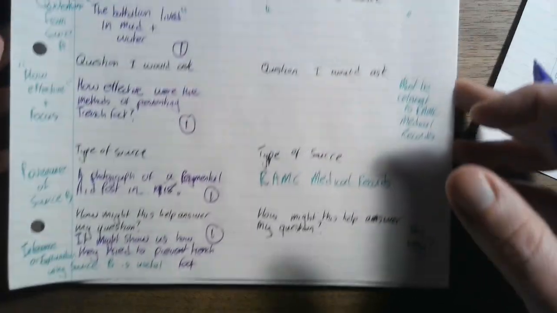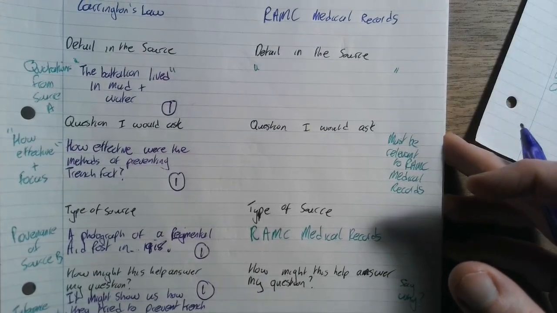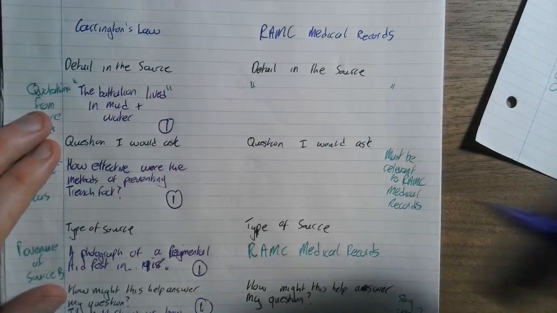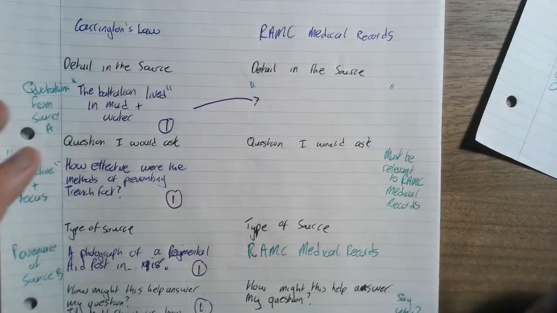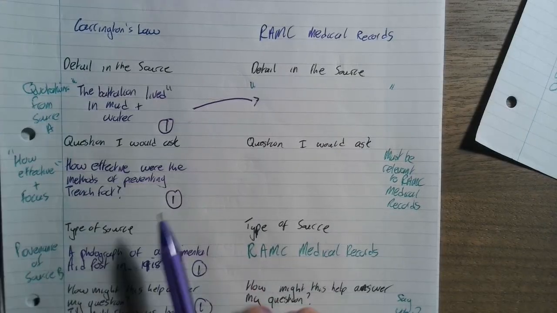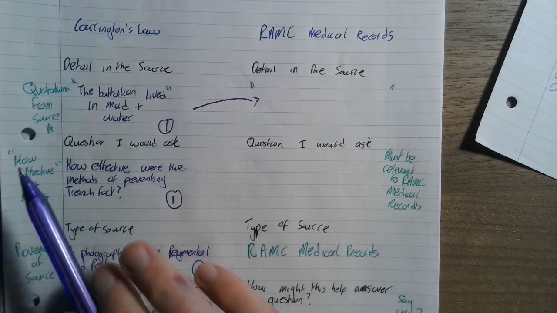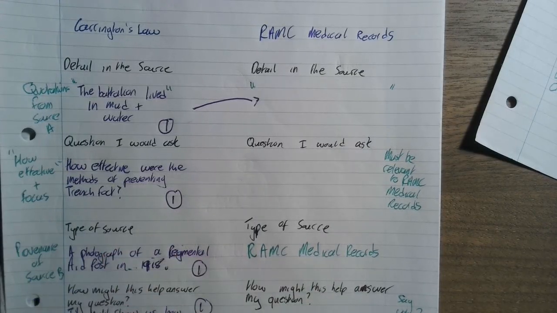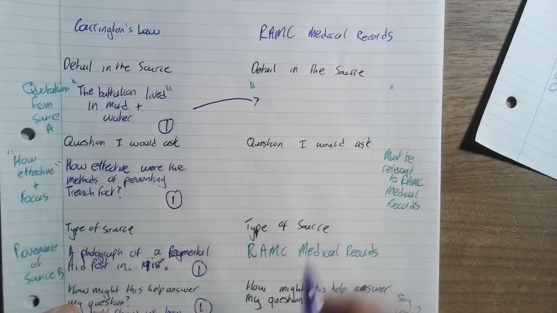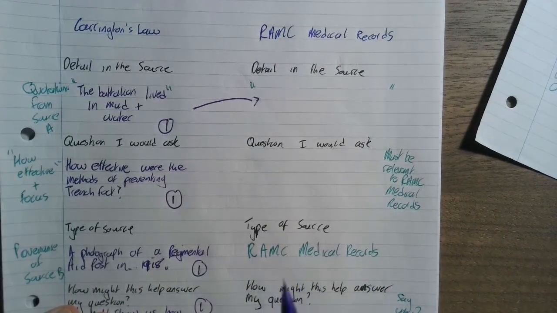Okay, right, let me show you RAMC medical records. I'm going to use the same quotation. This time I have to make up my own question. I can't use how effective and focus. It has to be a question that I can answer with RAMC medical records.